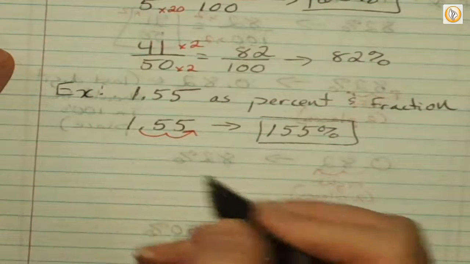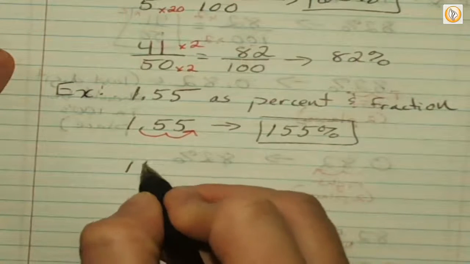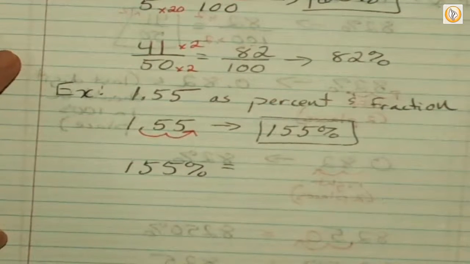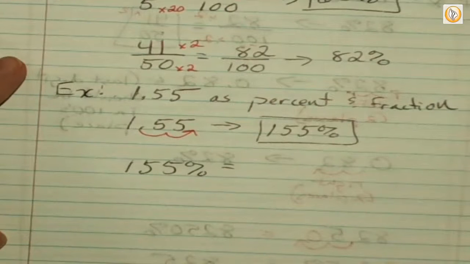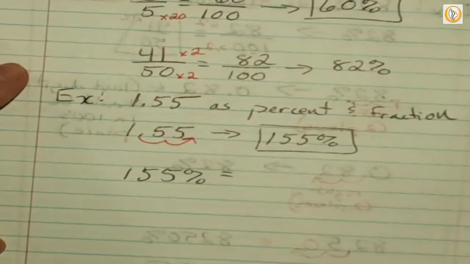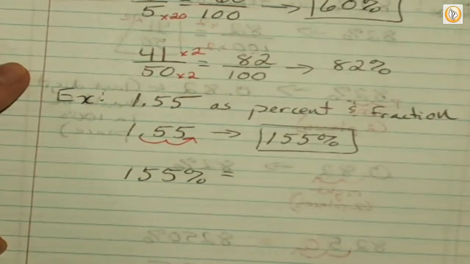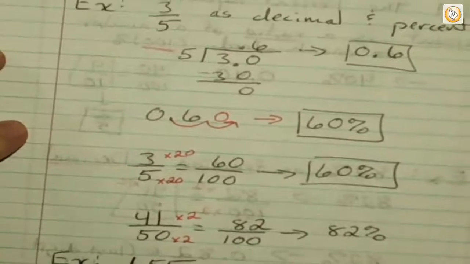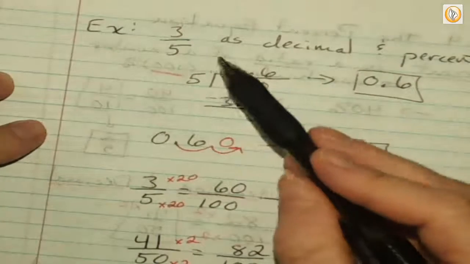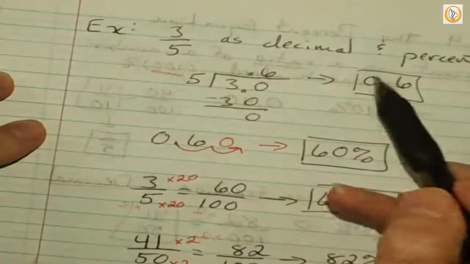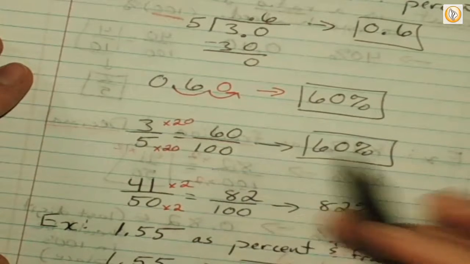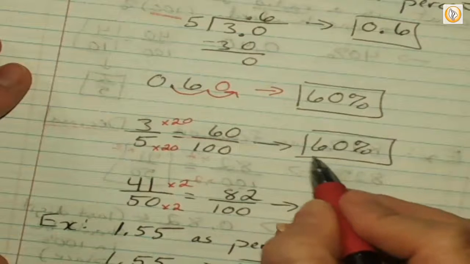Okay, let's take 155% and change that into a fraction. Franz, you want to do this? If you don't memorize the converting, you can divide to get 0.6, or do it like I did here and move the decimal over two places.